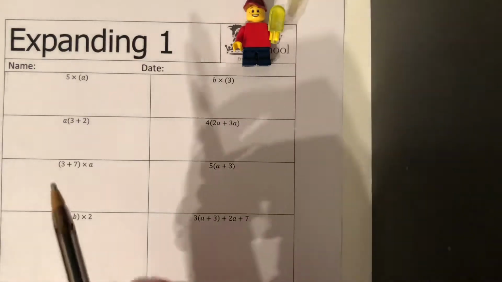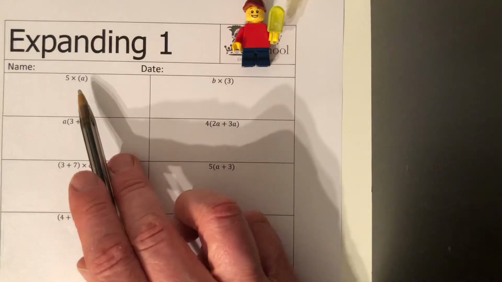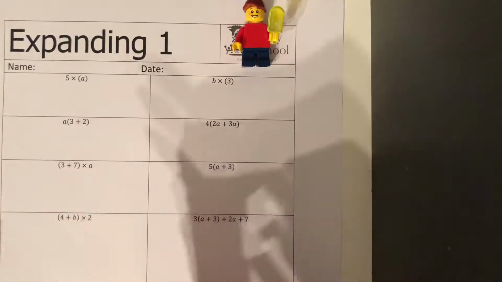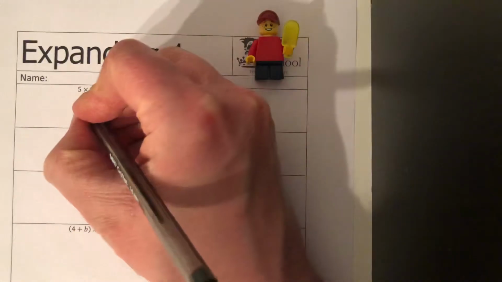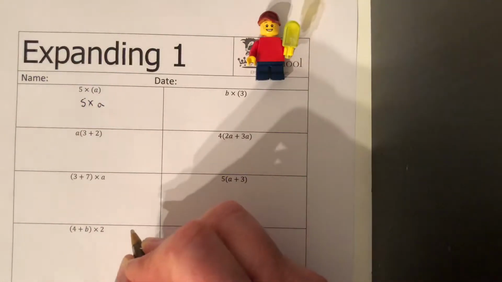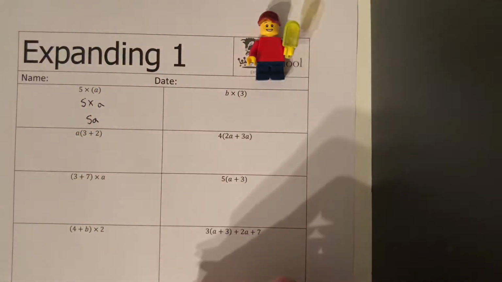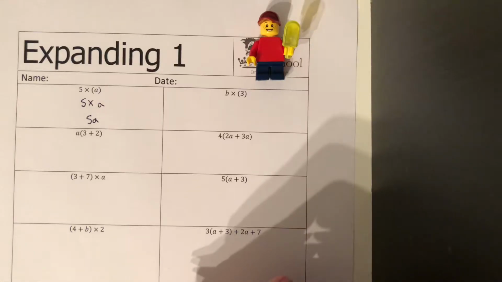So we'll start off here, very simple, 5 times a. I've always said to people, if there's nothing to do in the brackets, we can ignore them. So in this case, we just look at 5 multiplied by a. I think we all know what the answer is there, just 5a, nothing fancy at all. So why do we bother with the brackets at all? Well, we wouldn't normally in that case.